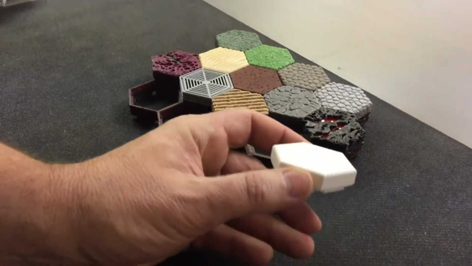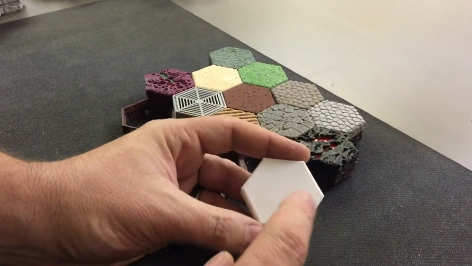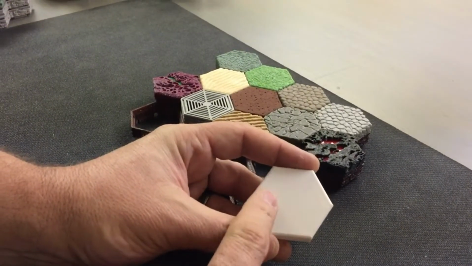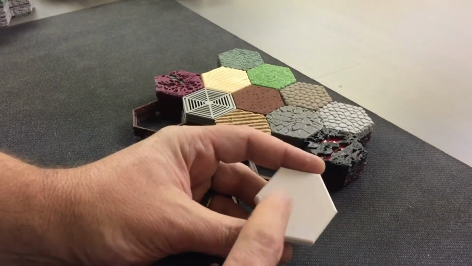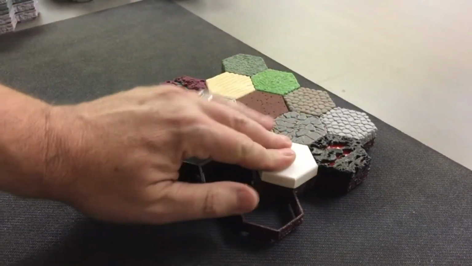We have a snow tile, again, just pretty much white. We also have some of these that will have snow drifts on them, so there's a bit of a texture that goes on top of these.